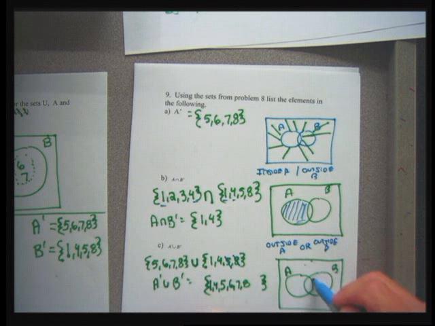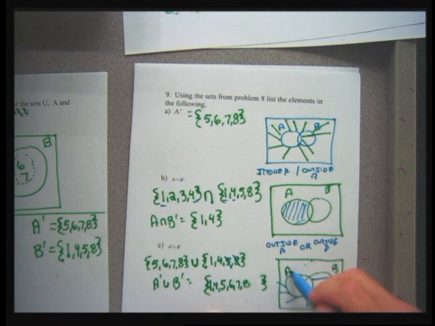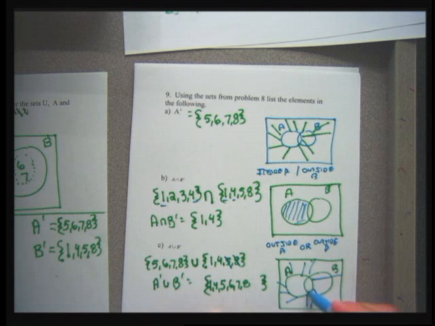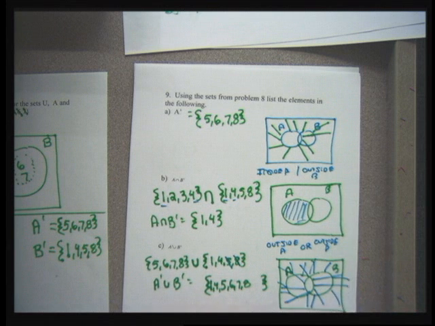And pictorially, here's the region that's outside the A circle. And this is the region that's outside the B circle. So it's still outside the A. Basically, what I'm dealing with is everything except this region.